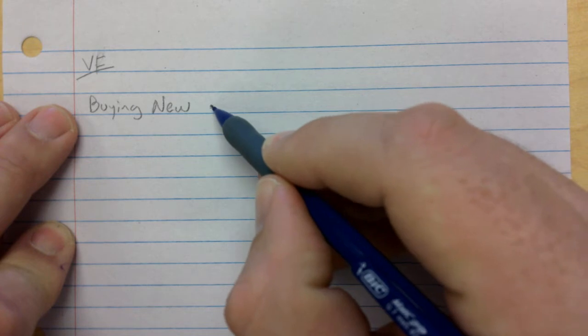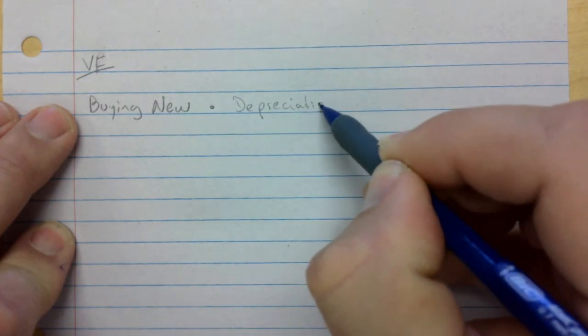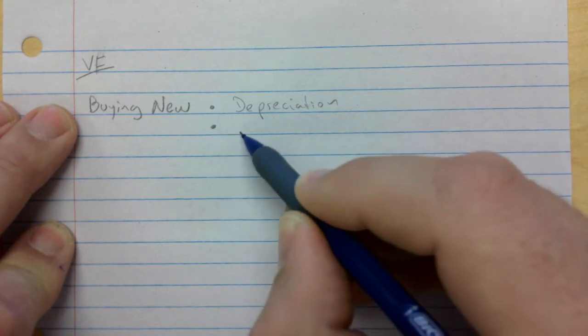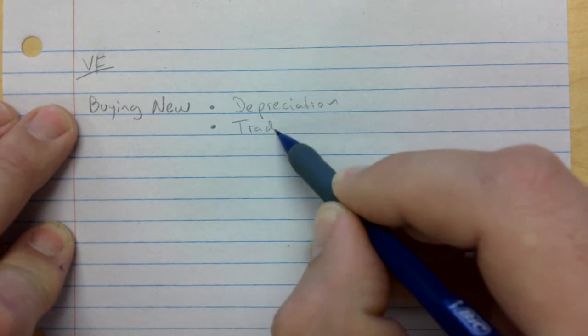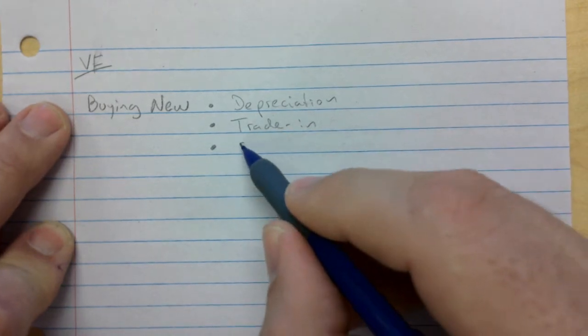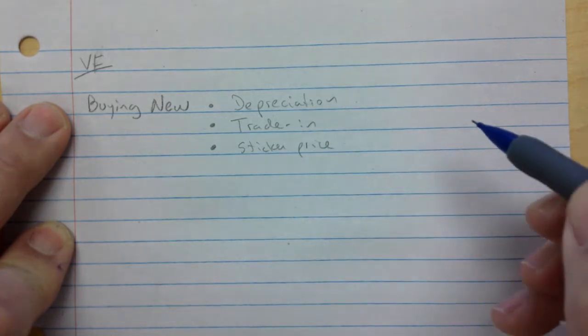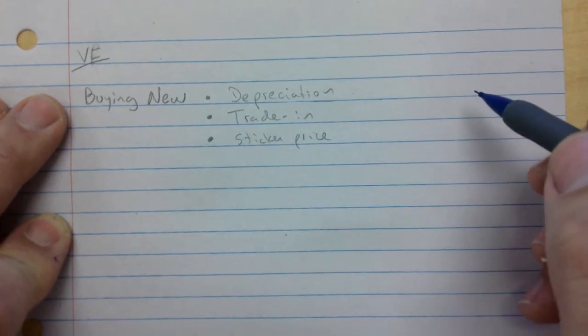For that, you have depreciation questions. You have trade-in questions. You have sticker price. Like, what is the sticker price?